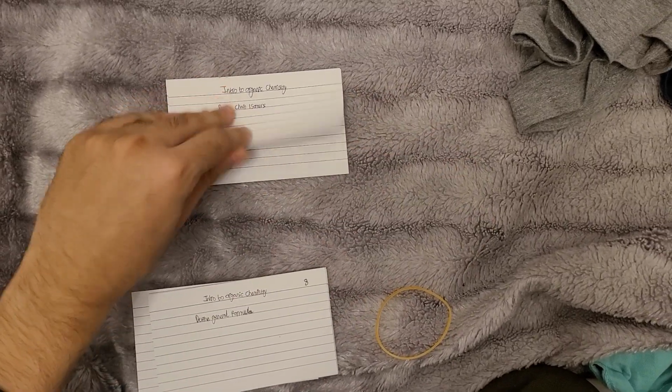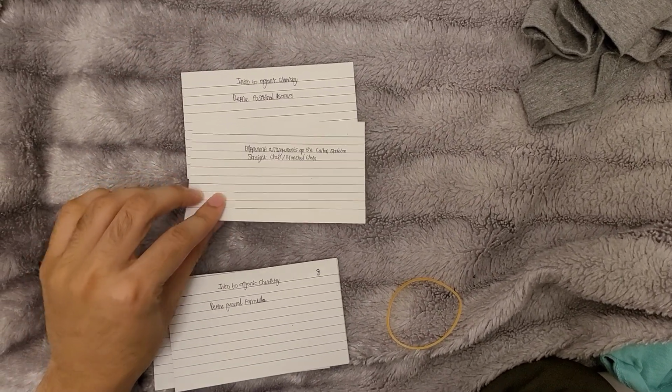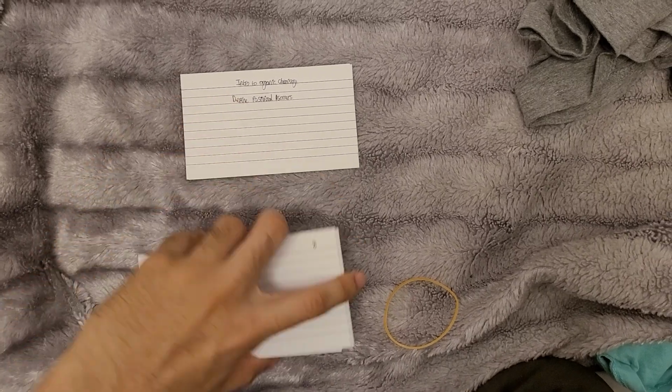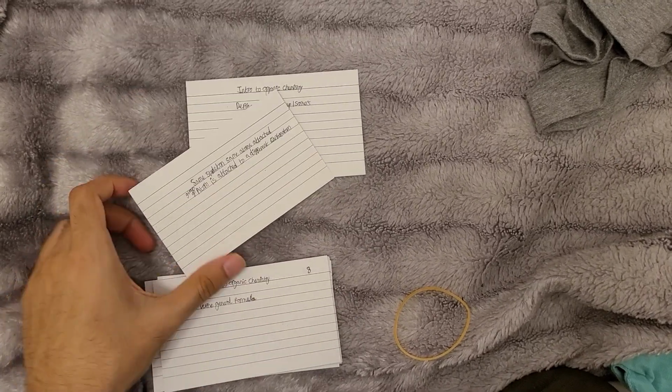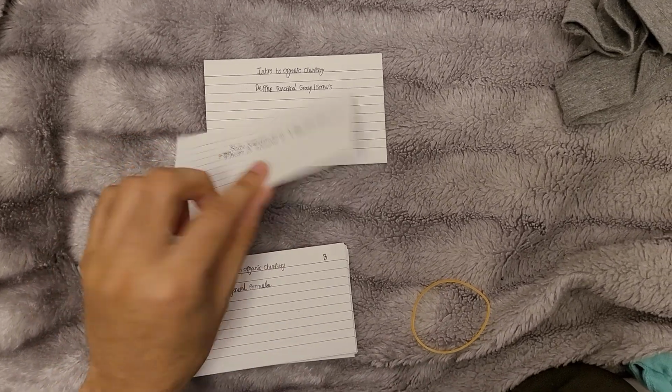Define chain isomers: different arrangements of the carbon skeleton. You can have a straight chain or a branched chain. Positional isomers: same skeleton, same atoms attached, but the group of atoms is attached to a different carbon atom.